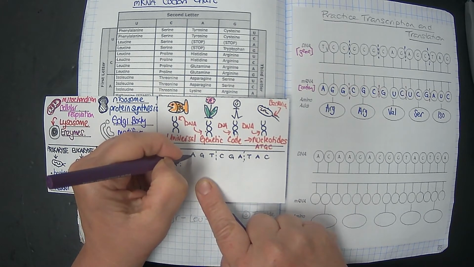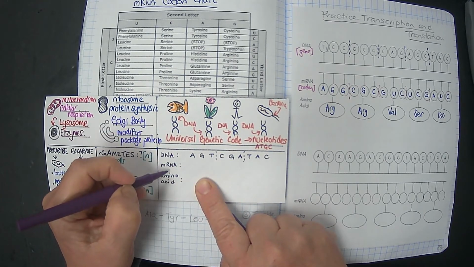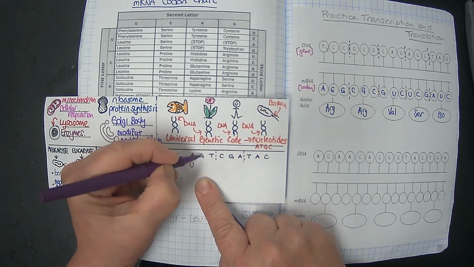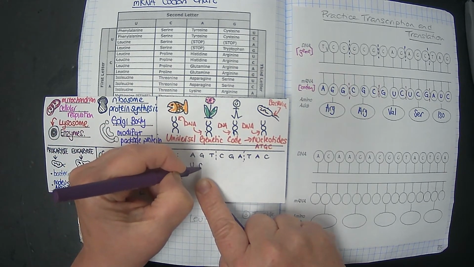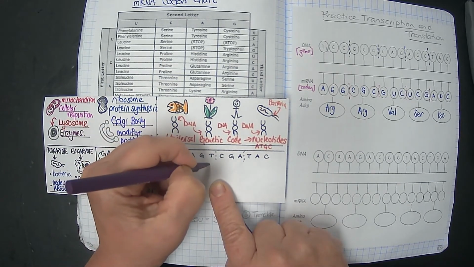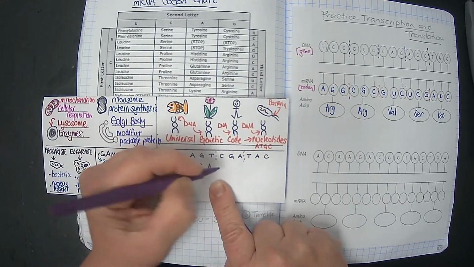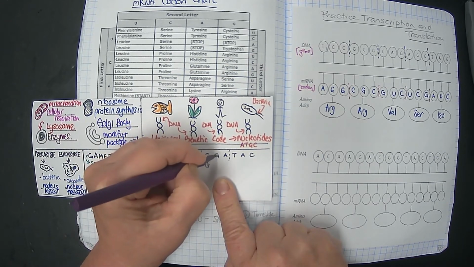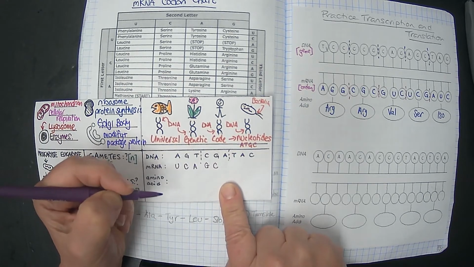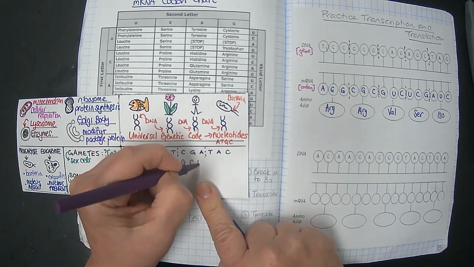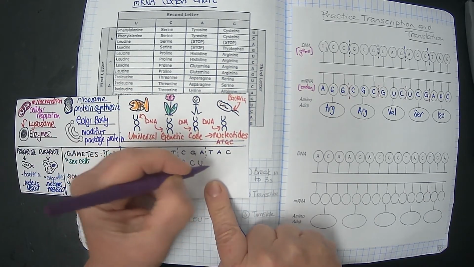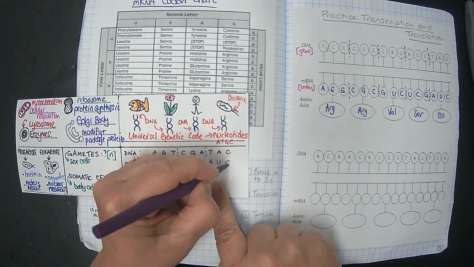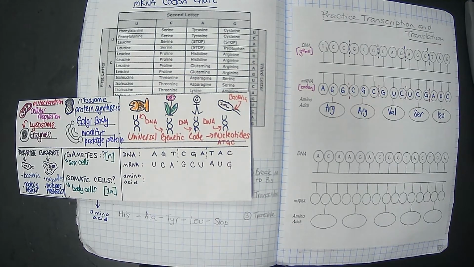So if I have an A here, remember mRNA does not have T, it has a U instead. So I have a U. If I have a G, it's going to be a C. If it's a T, it's going to be an A. Then a C is going to be a G. A G is going to be a C. And an A is going to be a U. T will be an A, will be a U, C will be a G. Okay, so I've done that section.